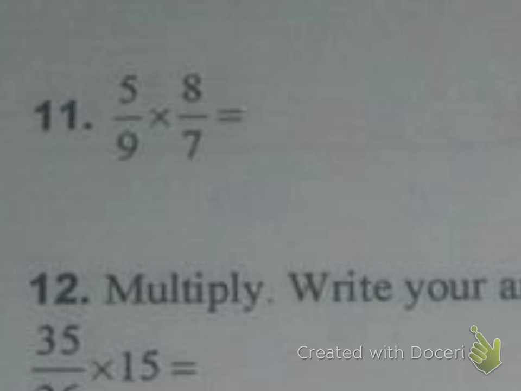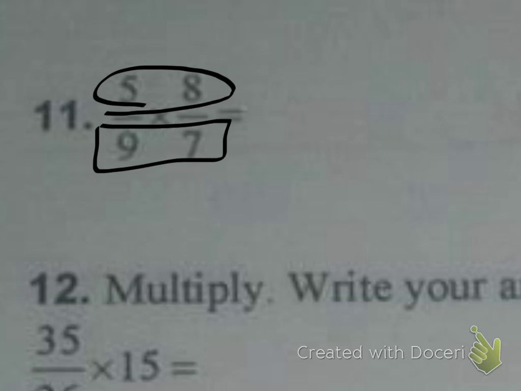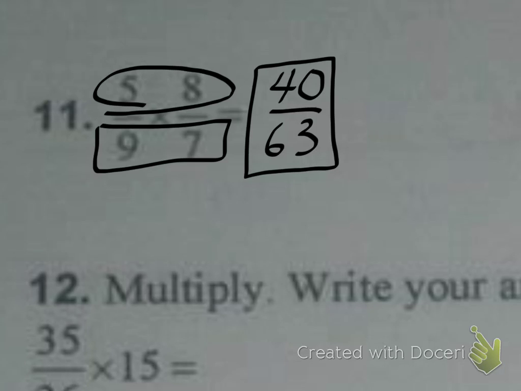So for multiplication, all we simply need to do is cancel if possible, and then we multiply numerator times numerator, and then denominator times denominator. So 5 times 8 equals 40, 9 times 7 equals 63. And 40 has factors of 1, 2, 4, 5, 8, 20, and 40, and 63 doesn't have any of those same factors. So 40 over 63 is going to be our answer.